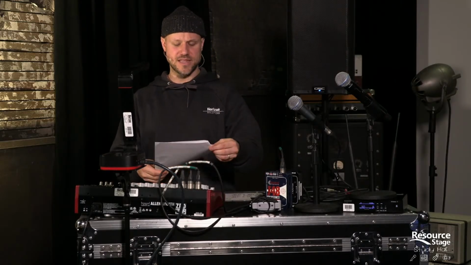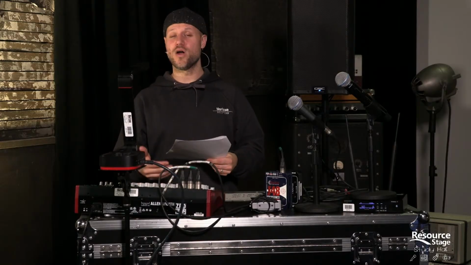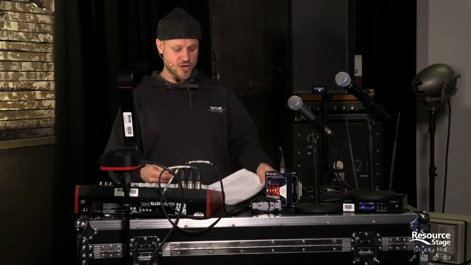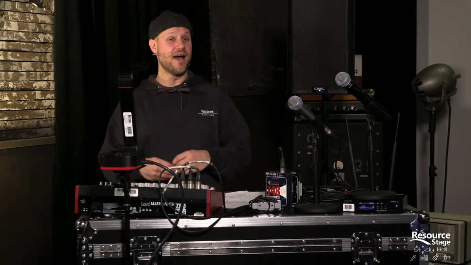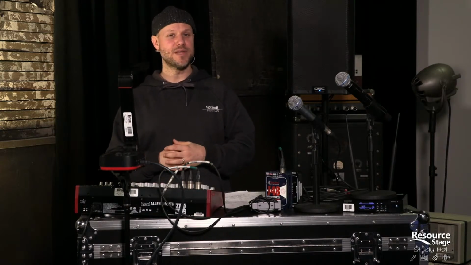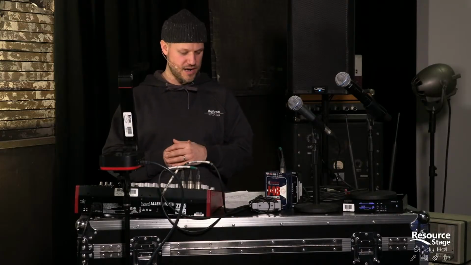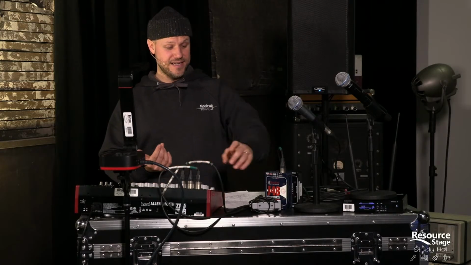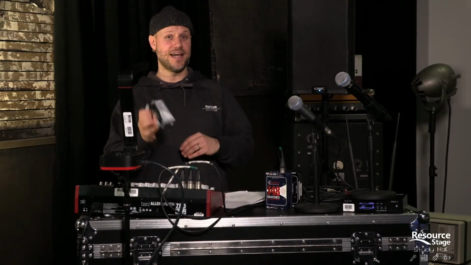One of the next most common things is buzzing or humming. And that's most commonly caused by a ground loop. You'll know it if you hear it. It's that unpleasant buzzing. Sometimes you'll get it from guitars or keyboards that are connected to an audio system. And one of the best ways to eliminate that is to use a DI box.